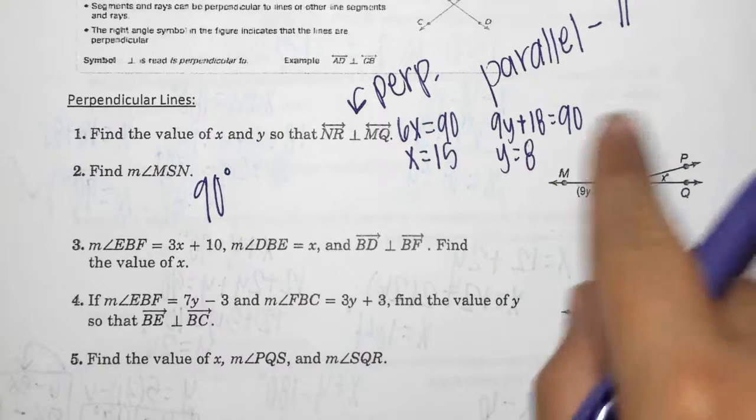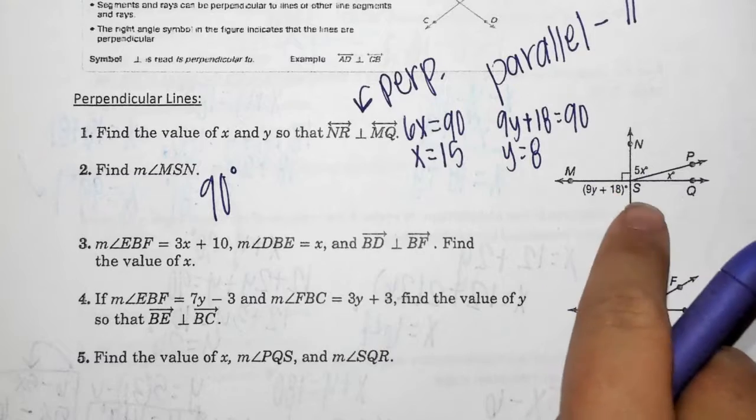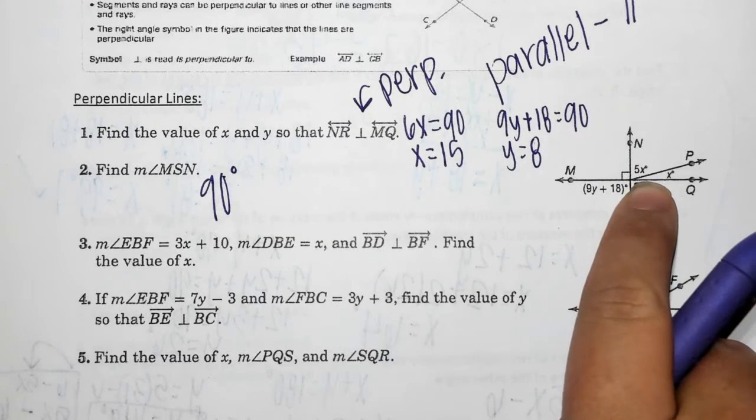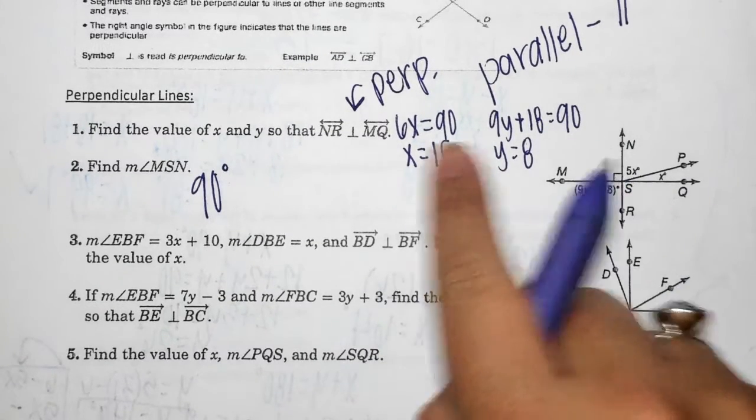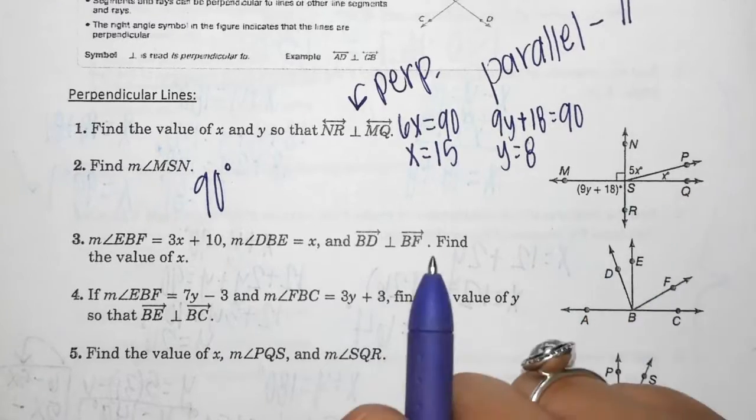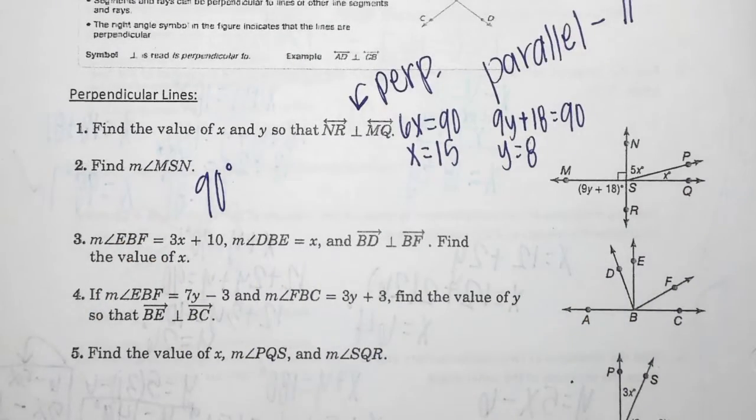Now, on number 1, I'd want to see at least this. You see how I skipped that first step? I don't mind you doing that because I know how you got 6x. You were like, well, 5 plus 1 is 6. Okay? All right, let's try 3.